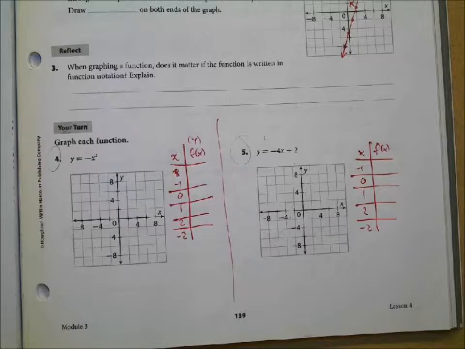Do one more minute here, folks. One more minute, and then we'll reveal what they should look like. Anyone have any questions they're working on right now? Don't forget to plot the points and connect the dots. Plot those points, connect the dots. Yeah, that's good. Good job.